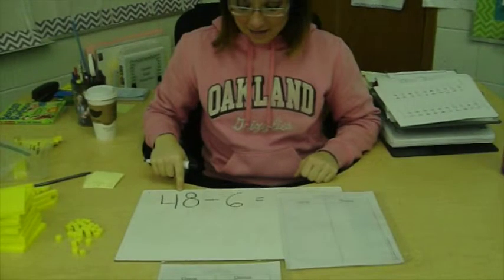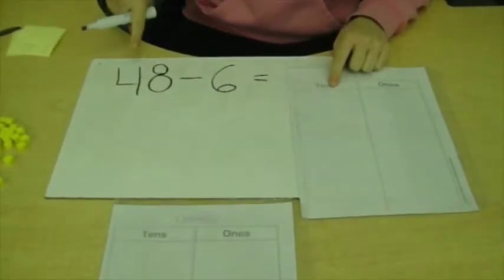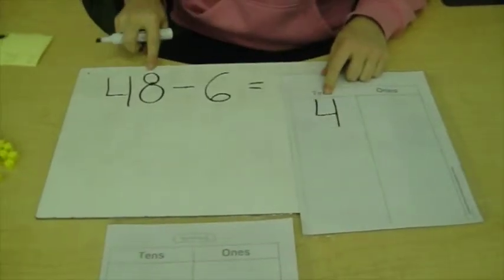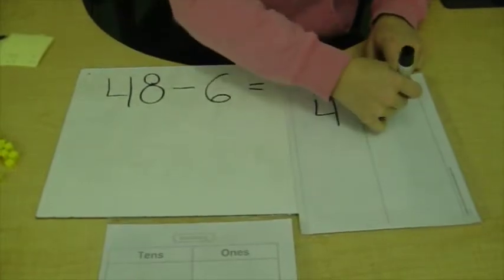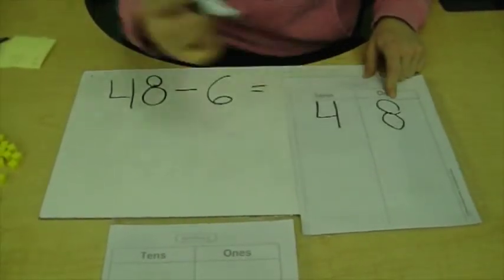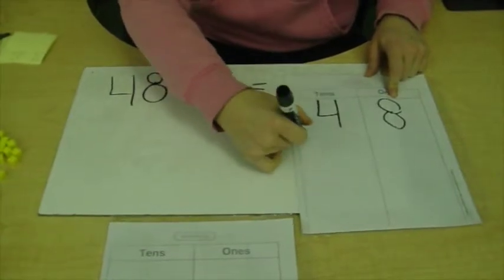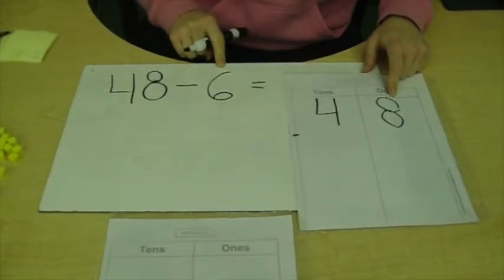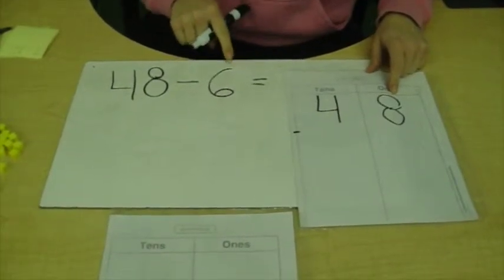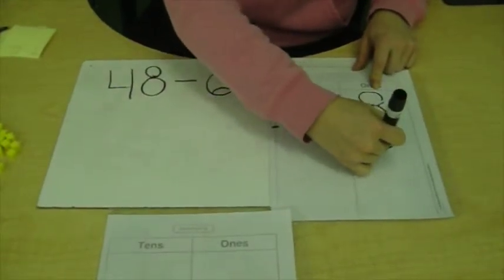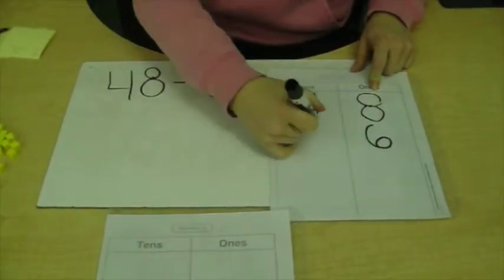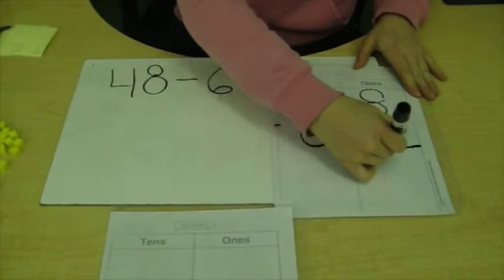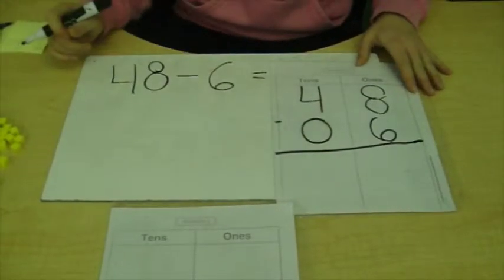So let's look at 48 here. In the number 48, I have got 4 tens, so I'm going to put a 4 in my tens place. And I've got an 8 in my ones place, so I'm going to put an 8 in my ones place. Now I'm taking away, so I'm going to draw my subtraction sign over to the side. And then I've only got one digit here, so that means it's in my ones place value. So I'm going to put a 6 in my ones place value. And there aren't any tens, so I'm going to use that number 0 again so I don't get confused. Then I'm going to draw my horizontal line going across for my equal sign.